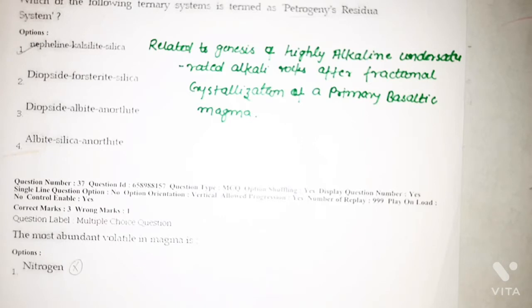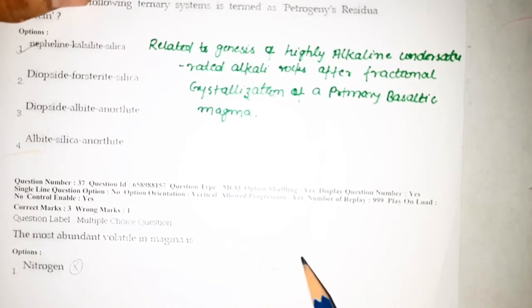So now in this video we will solve questions from 37 onwards. The first question of this video is: the most abundant volatile in magma is. First of all, you should know the abundance of volatiles in magma. The most abundant volatile in the magma is water, followed by carbon dioxide, then sulfur dioxide, and then chlorine and fluorine. So the most abundant volatile in magma is water, that is H2O.